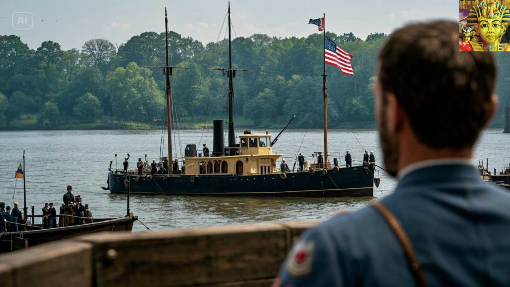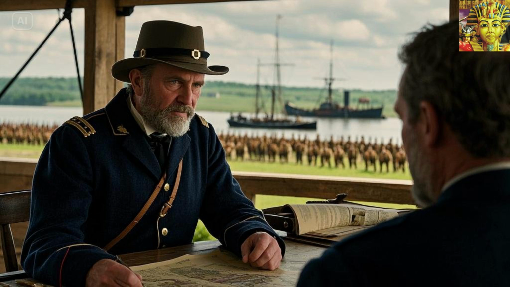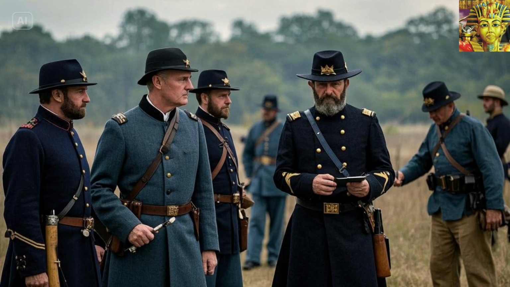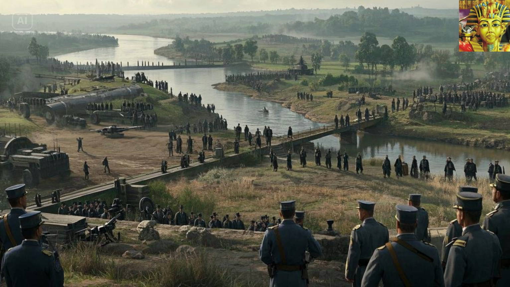The Siege of Vicksburg. By mid-May 1863, Grant's army had successfully encircled Vicksburg, cutting off the city from reinforcements and supplies. The Confederate forces, under the command of Lieutenant General John C. Pemberton, were entrenched in the city's defenses, which included a series of forts, trenches, and artillery positions. The stage was set for a protracted siege, with both sides preparing for a long and grueling struggle.